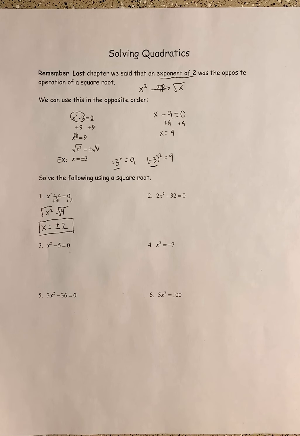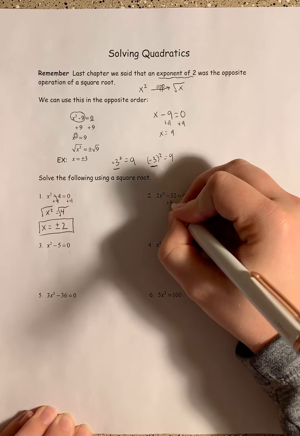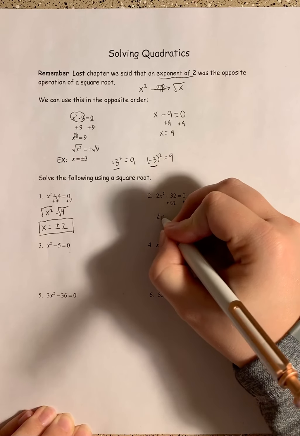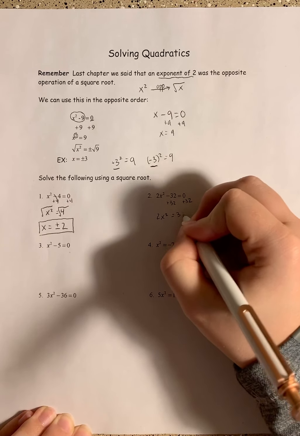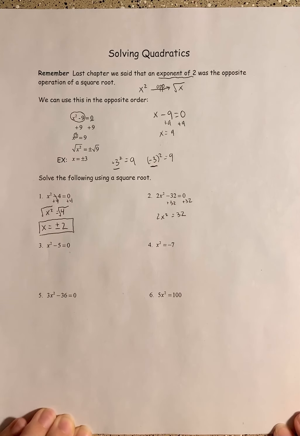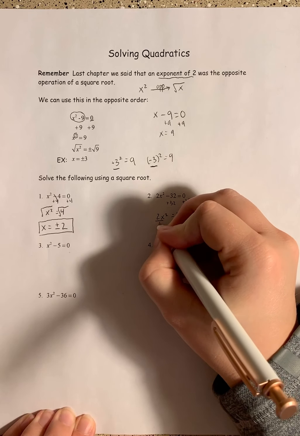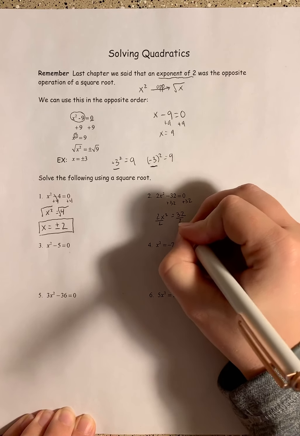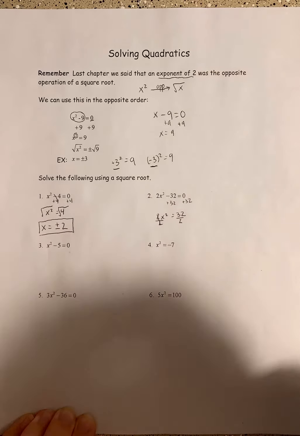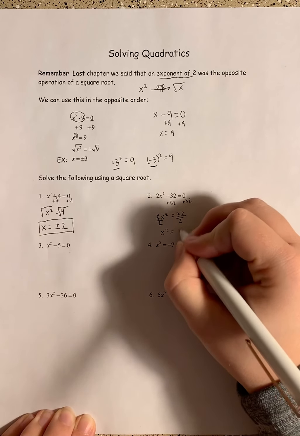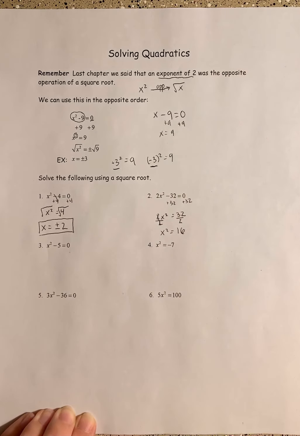So we still want to start by adding 32 to both sides. When you do that, you get 2x squared equals 32. Then we need to get rid of this 2 in front of the x squared. To get rid of the 2, you need to divide by 2 because it's being multiplied. So you want to divide both sides by 2. So now you have x squared equals 32 divided by 2, which is 16.